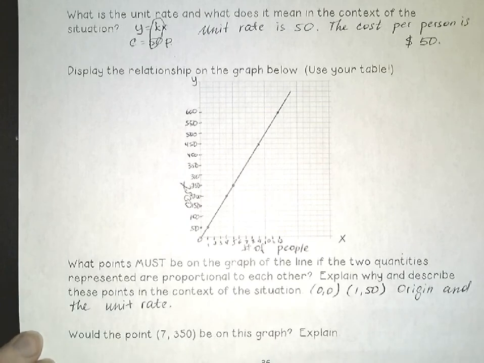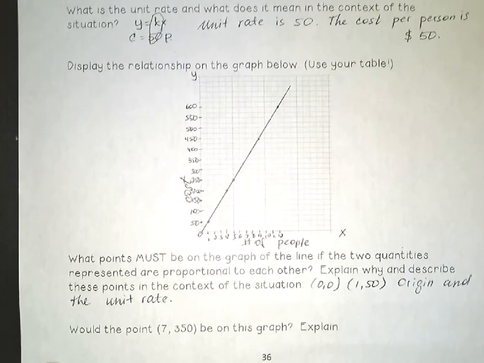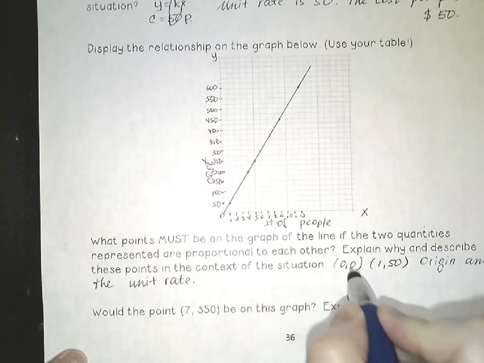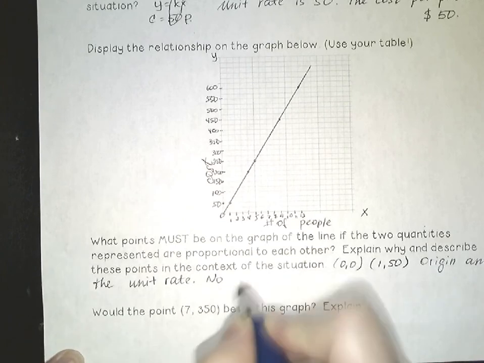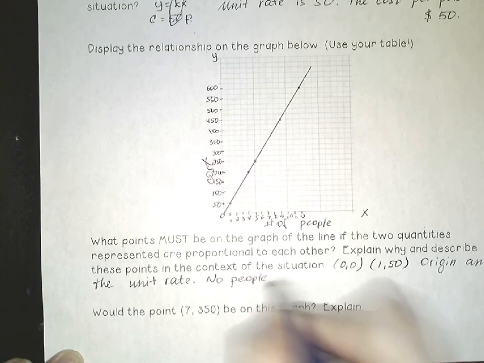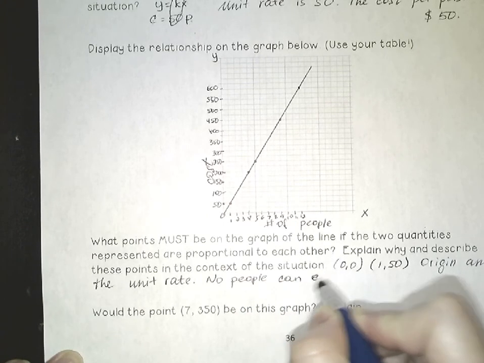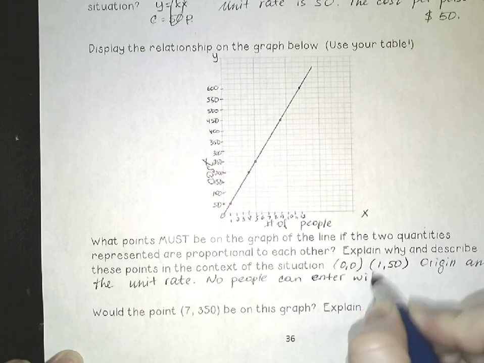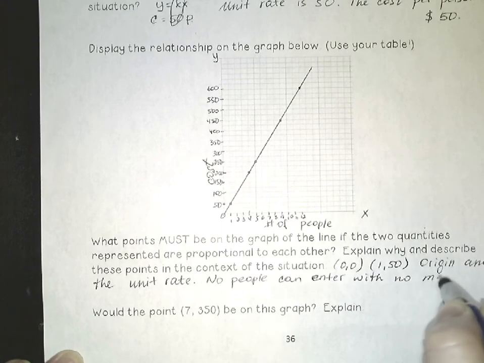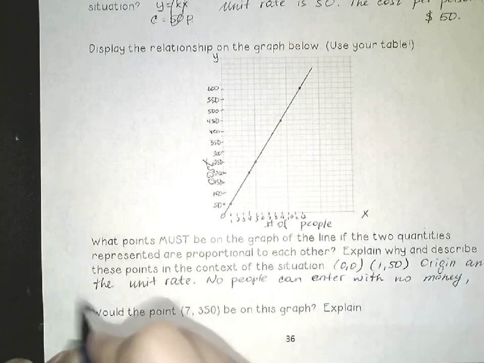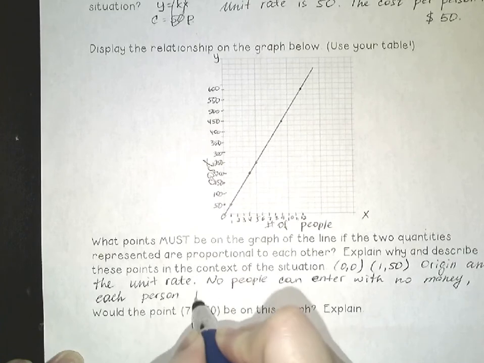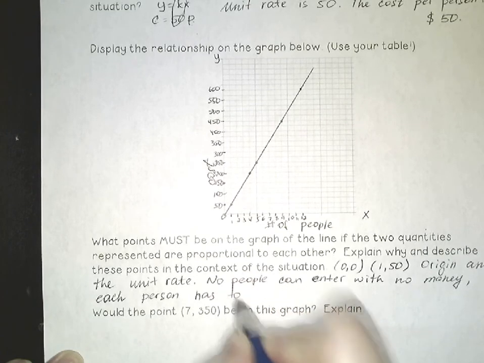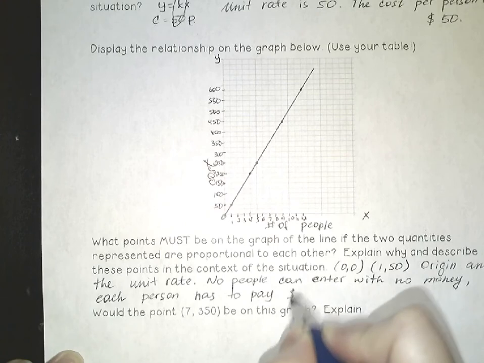Explain why and describe these points in the context of the situation. So no people can enter with no money, right? 0. No people can enter with no money, and each person has to pay $50.